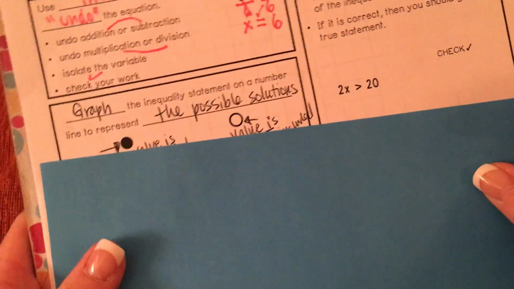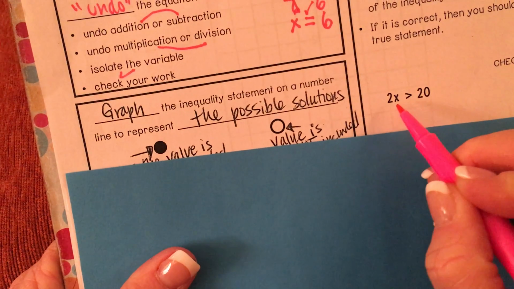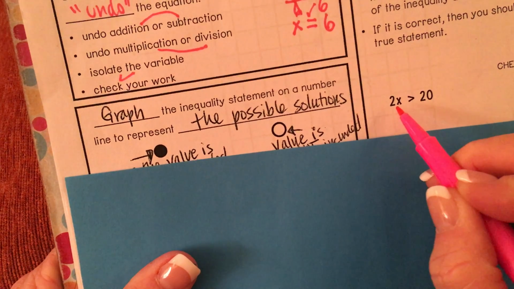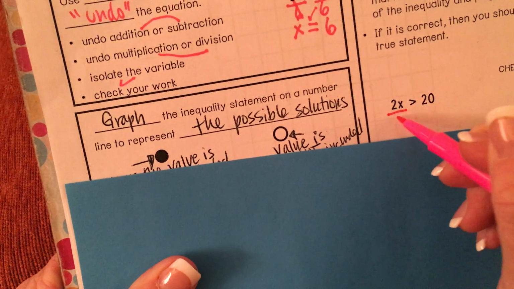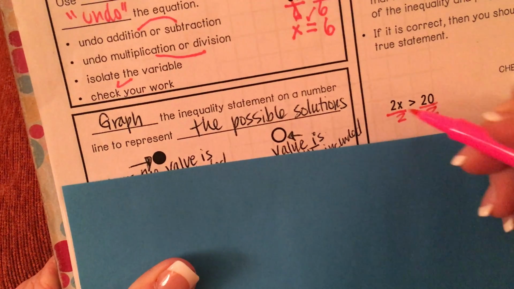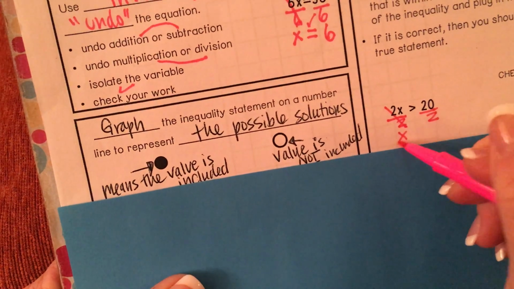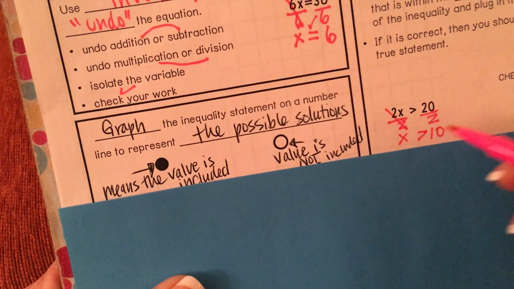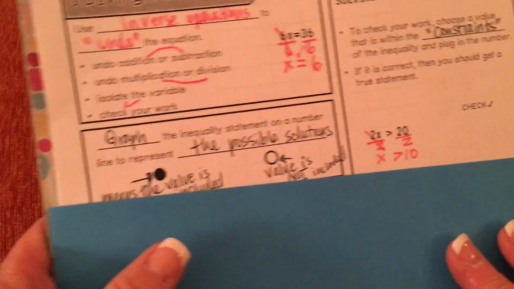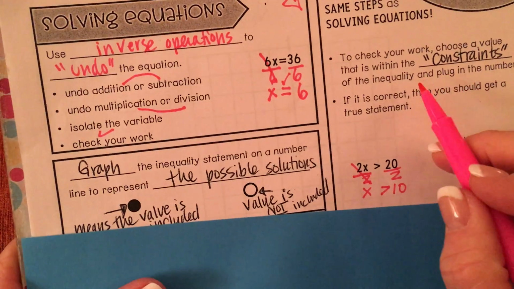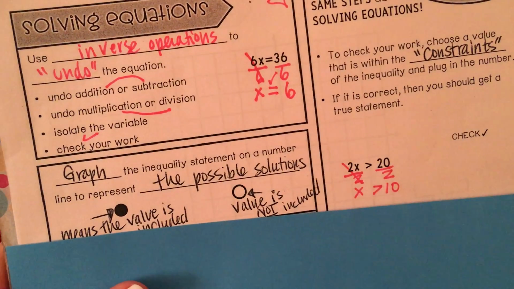So here's an example of what they're talking about. When we go to solve this, 2x is greater than 20. That's 2 times x. The inverse operation of times is divide. Divide both sides by 2. x is greater than 10. So now this is where that statement about finding something within the constraints of the inequality comes in.